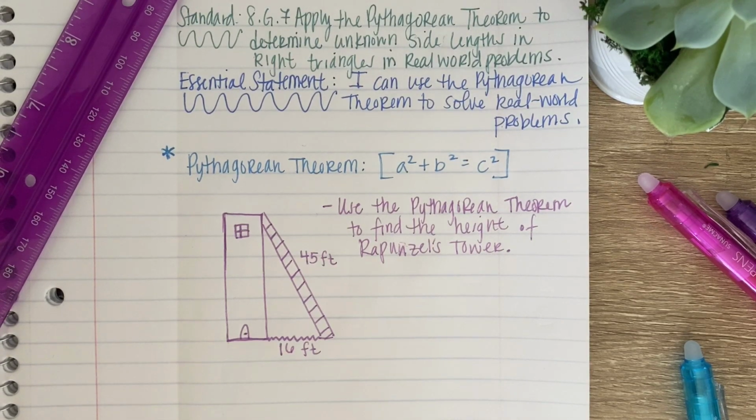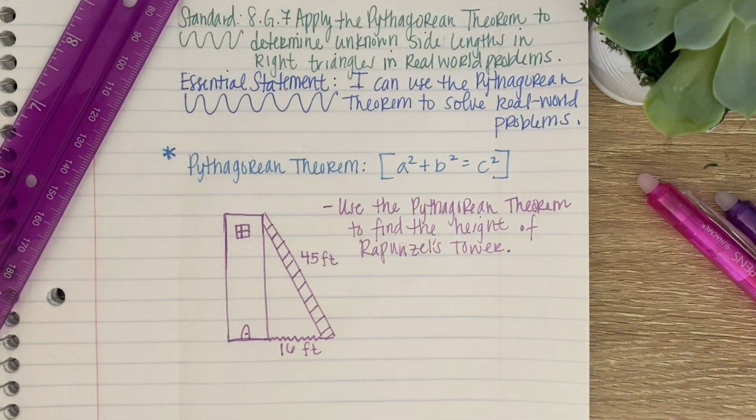If you have a right triangle, remember you can only use this for right triangles, then you take your two legs of the triangle, they're attached to the right angle, and you square them, add them, and that equals the hypotenuse squared. So again, the hypotenuse is the side that is opposite the right angle, and it's also actually the longest side of the triangle. So here we have our first example.